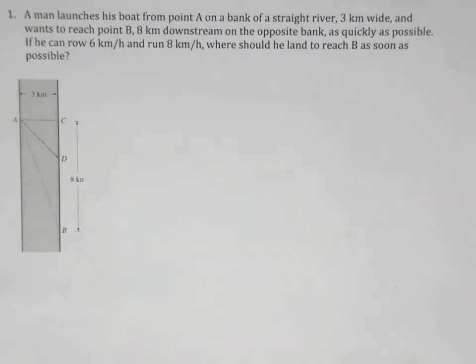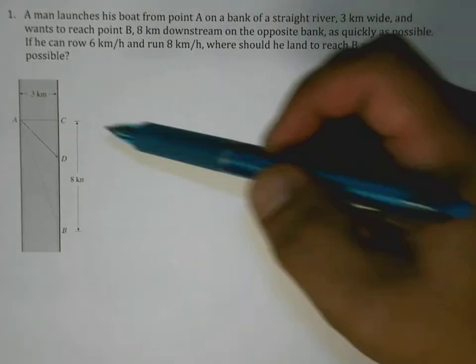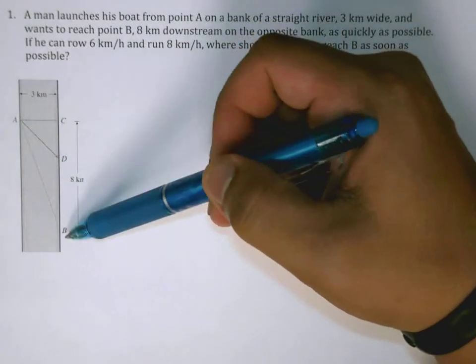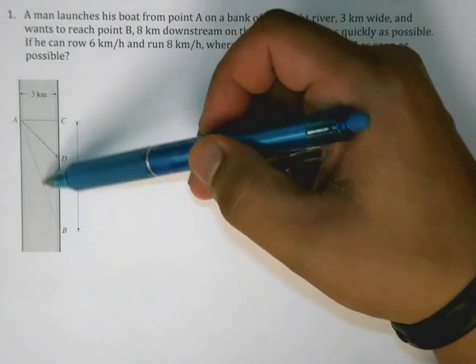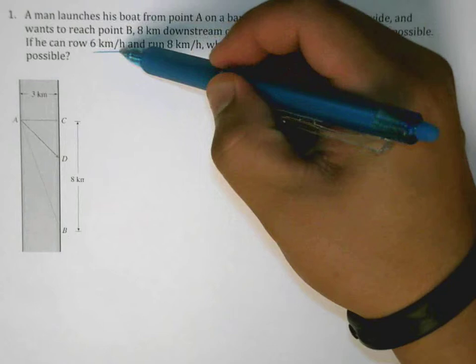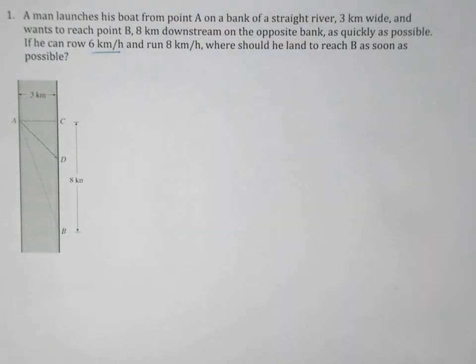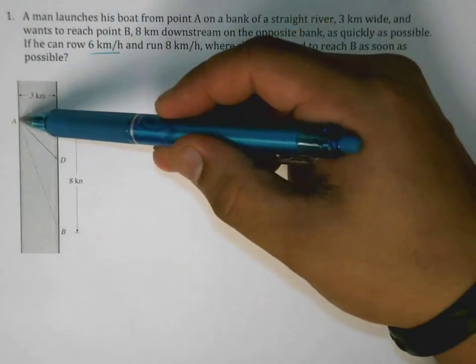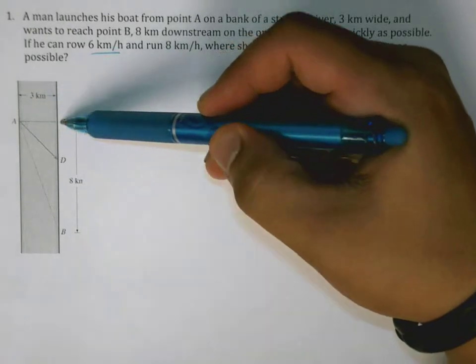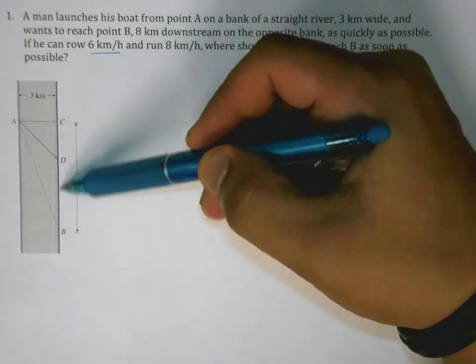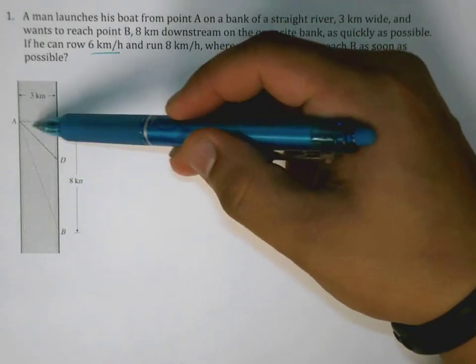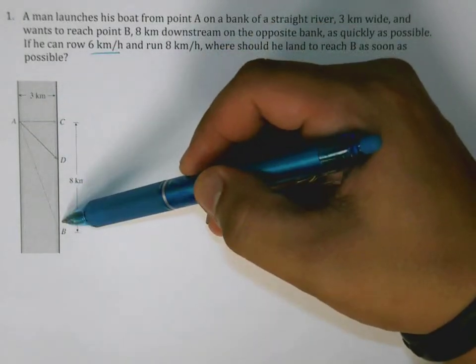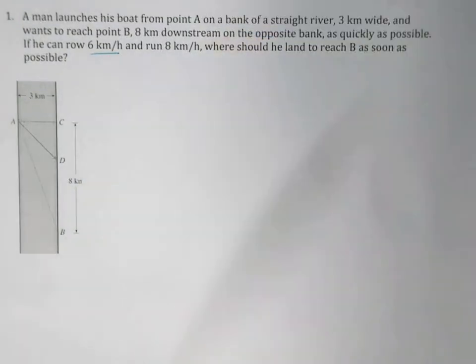Looking at some choices, he could just row from A straight to B. This might be the worst possible option because he's rowing a very long distance and he's pretty slow on water. Another option is that he could minimize his rowing distance by cutting straight across to point C and then running the 8 kilometers. He's pretty fast when he runs, but if he goes directly across and runs, this is a very far distance to run. So the optimal solution is going to be something in between.